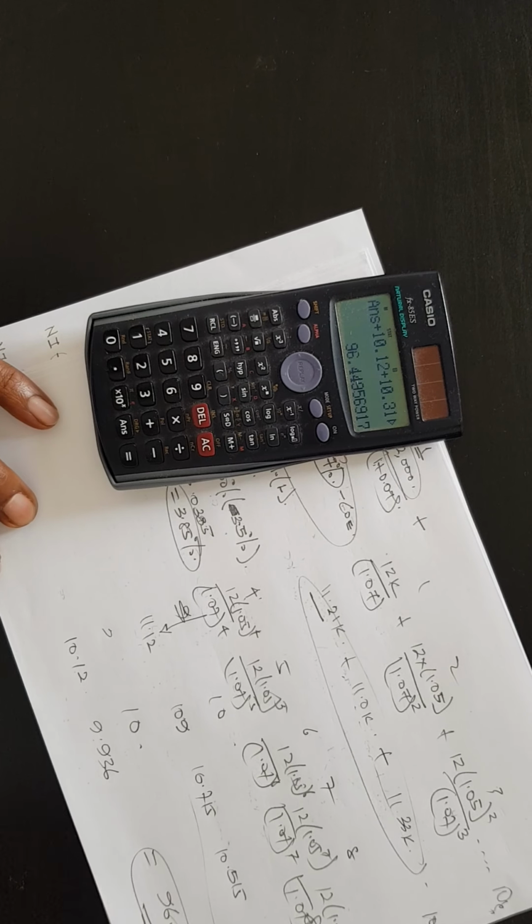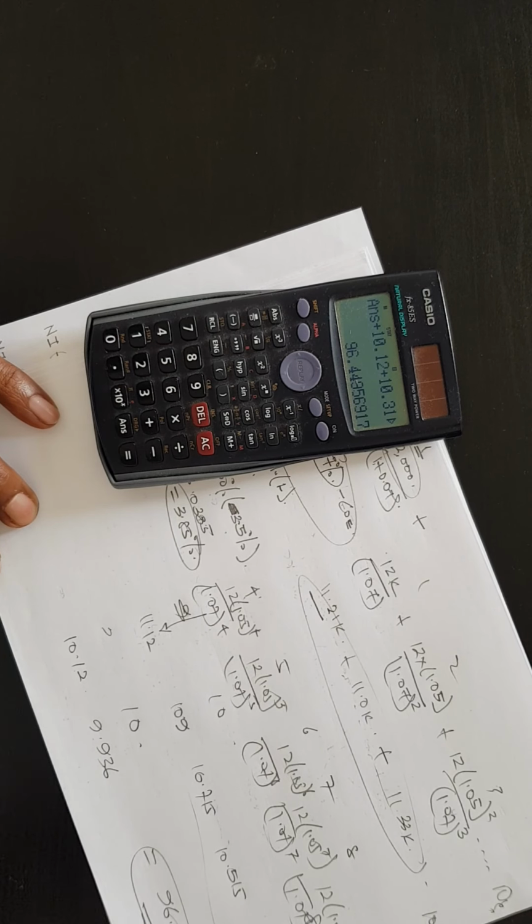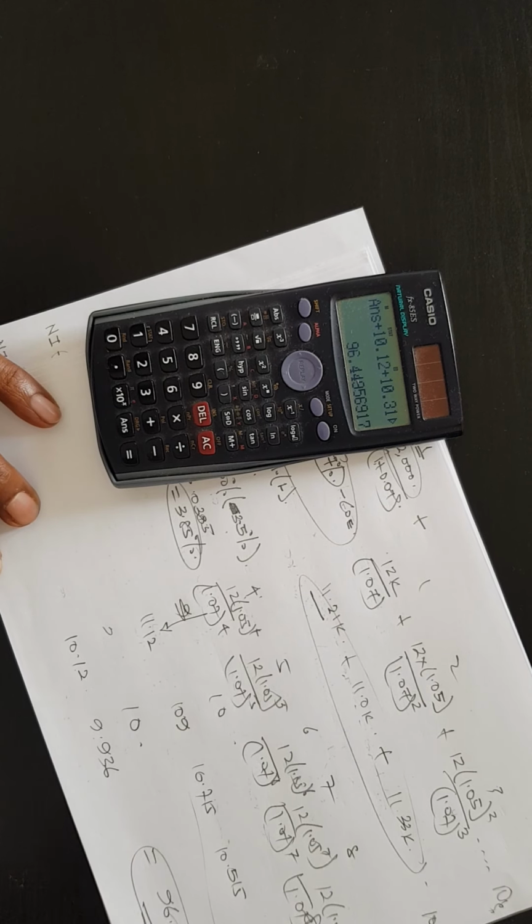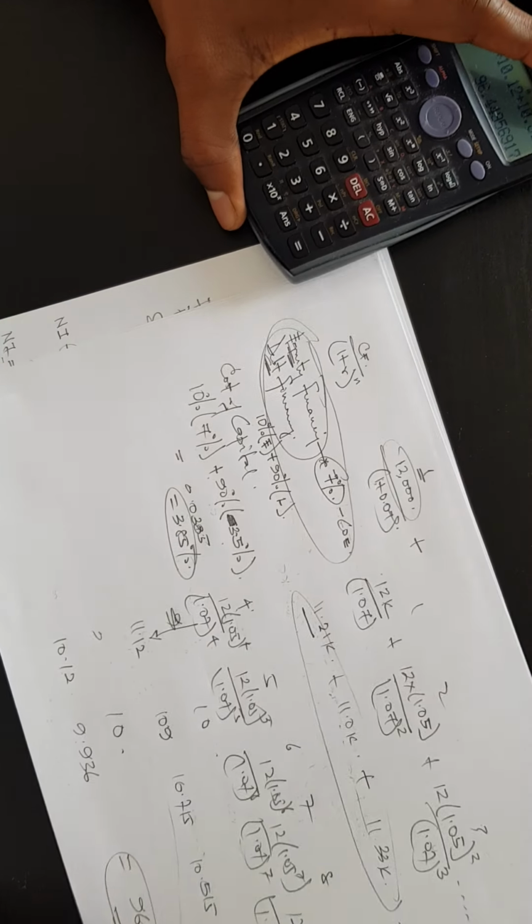That's the total cash flow you would get. That's all the free cash flow you generated from this asset over the entire life, which is 10 years in this case.